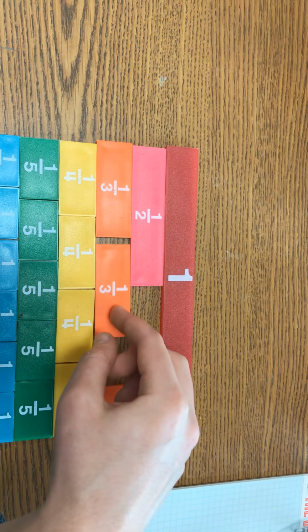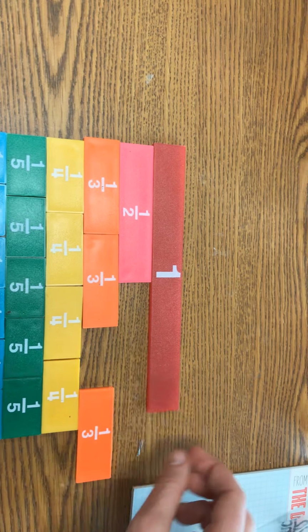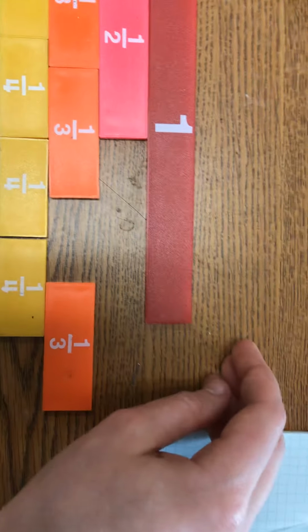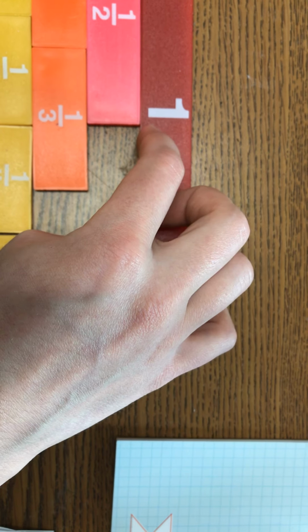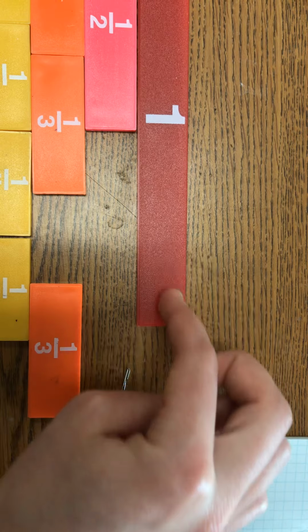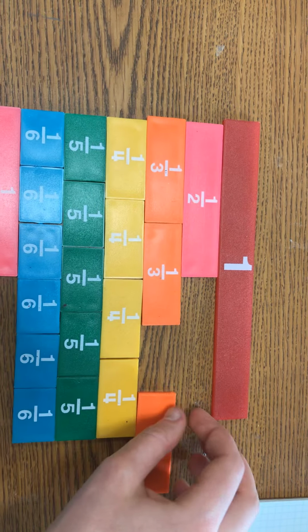If I were to make the fraction 2/3, now I can see it's definitely greater than half, but if I zoom up here closely, you can see it's still closer to half, this halfway point here, than it is to 1. So that's the way I would think of that fraction.